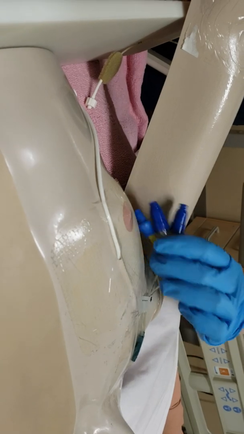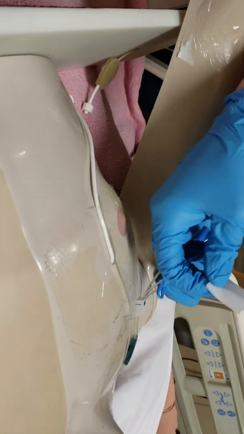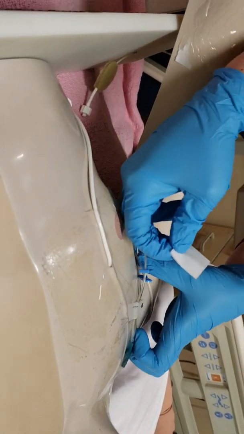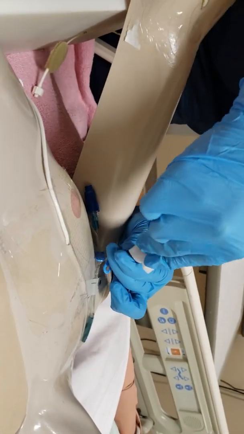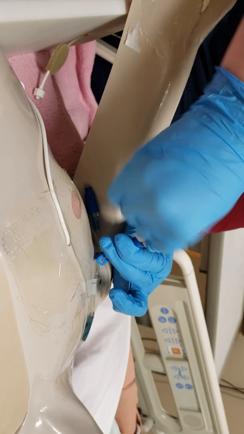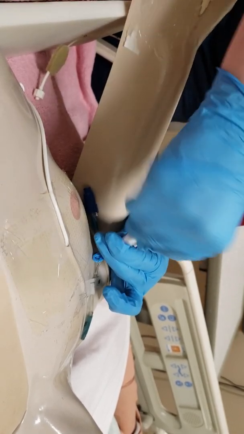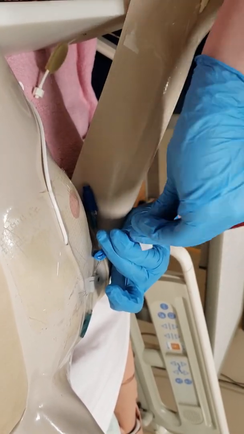Okay, we're going to use the Proxima. I'm going to use my alcohol swab to clean off the port for 30 seconds.